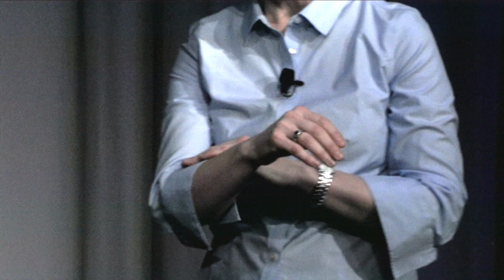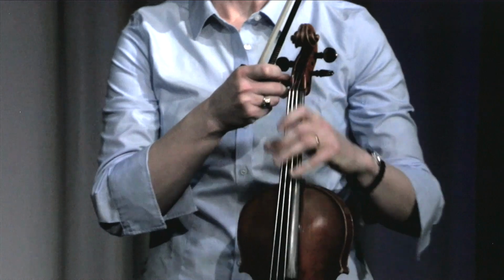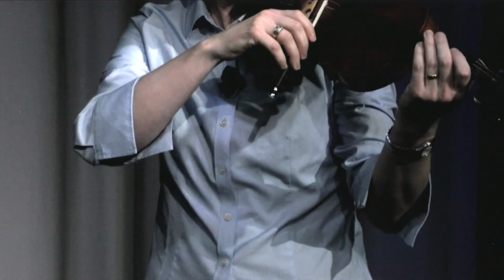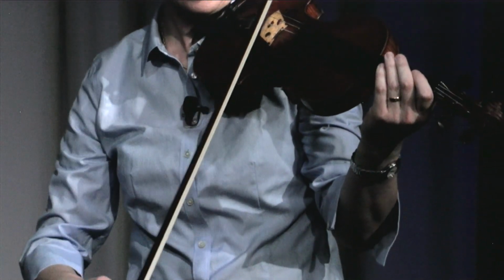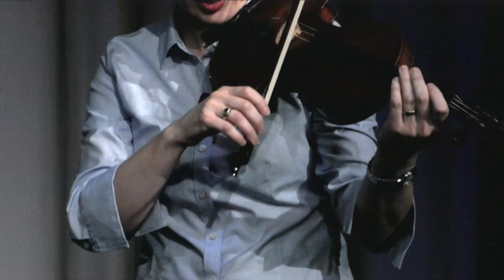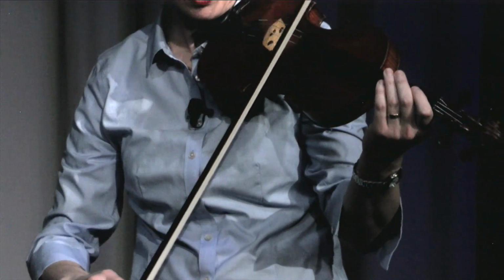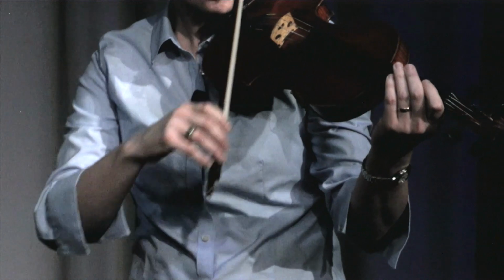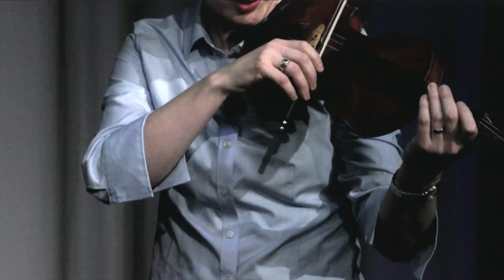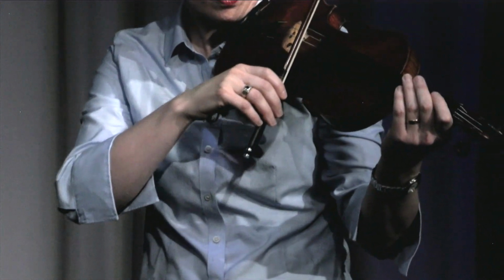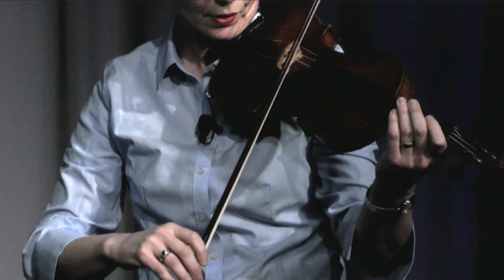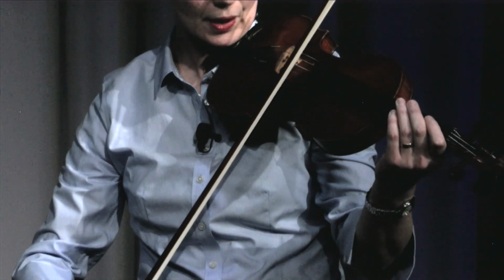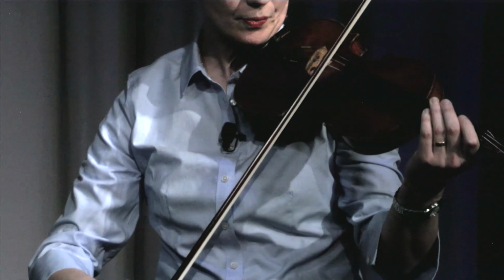So on the A string, this will be an overshape. And this will be an undershape. On the string, it will look like this. Here's my undershape on a down bow. And an overshape on an up bow.